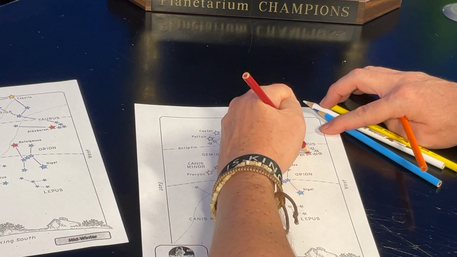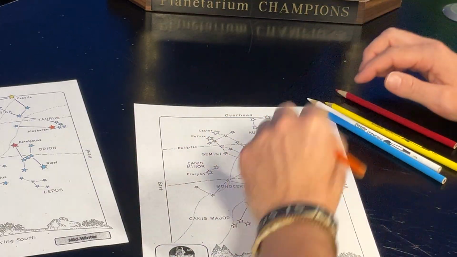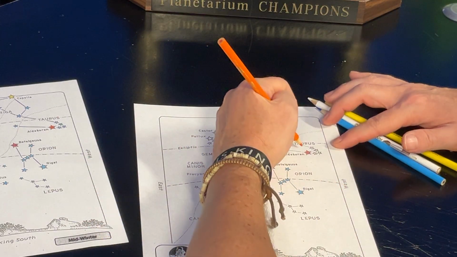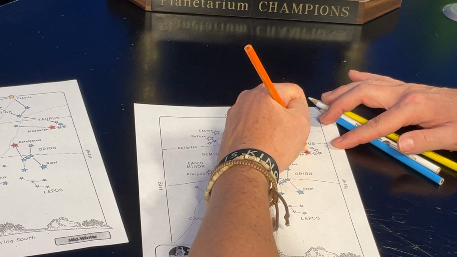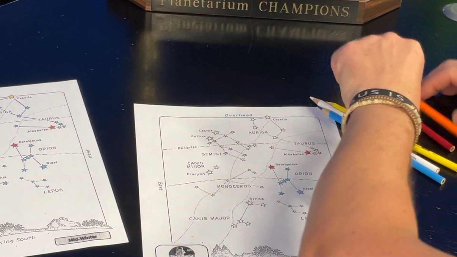So let's do this if you have a full assortment of colored pencils. Let's start with a red color, but do it a little bit more lightly than we did Betelgeuse. And then let's just go over it with a little bit of orange. So understand, fifth grade, some stars might not be perfectly one color or another.